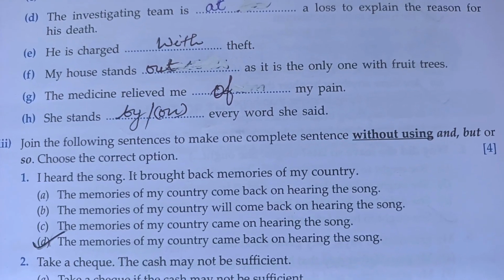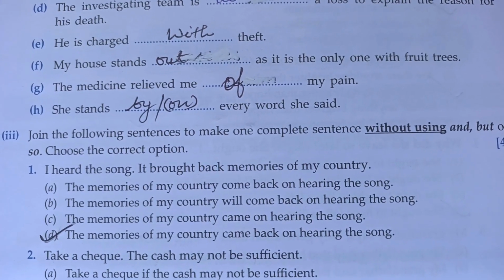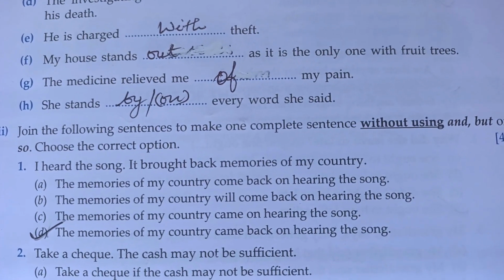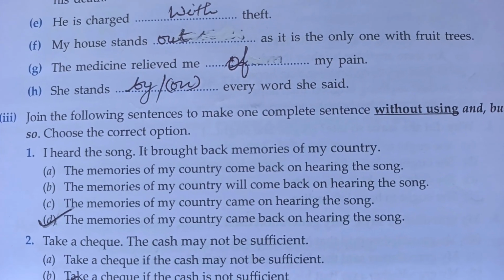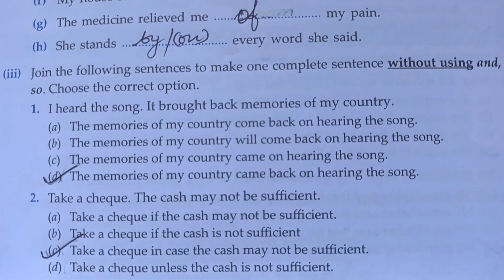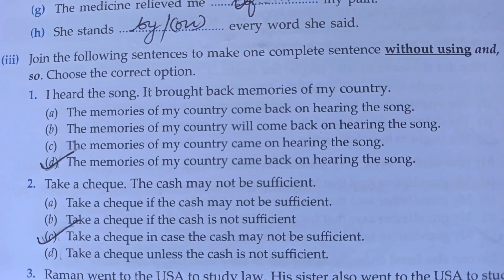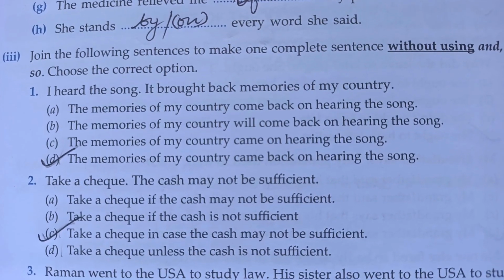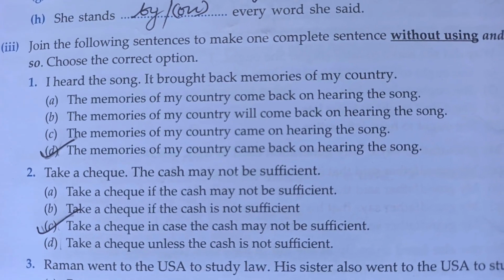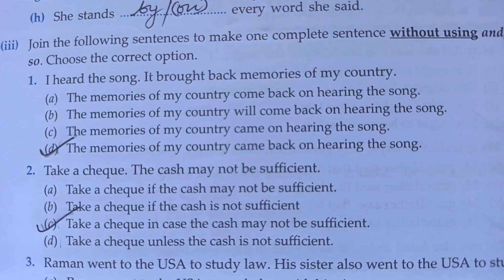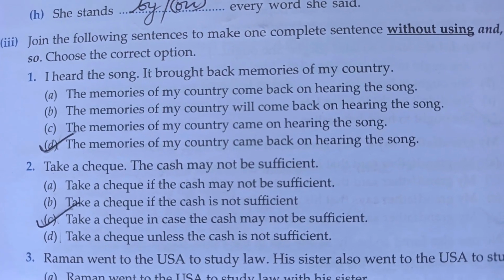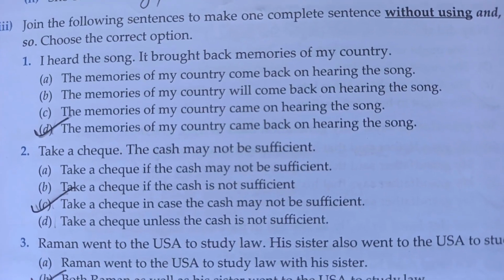It brought back memories of my country. So here option D is correct. The memories of my country came back on hearing the song. Second one, take a check. The cash may not be sufficient. So here the correct option will be C. Take a check in case the cash may not be sufficient.